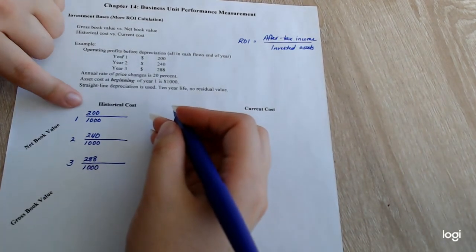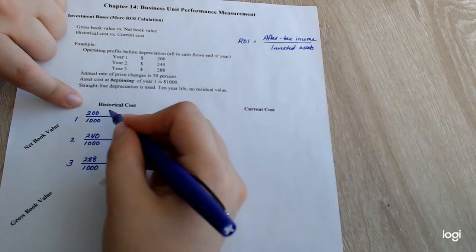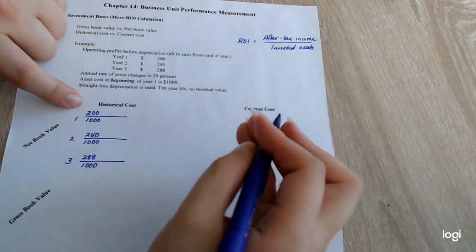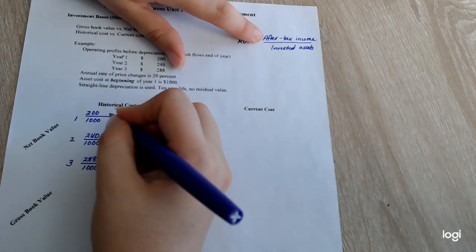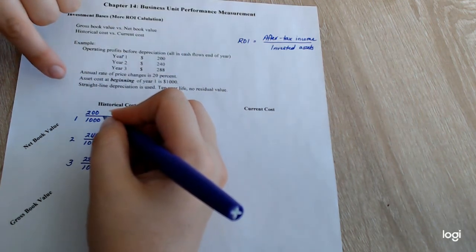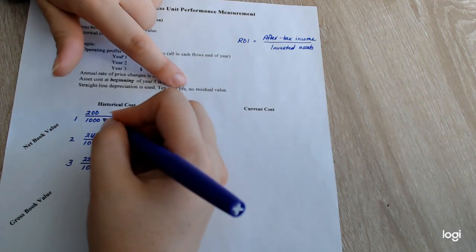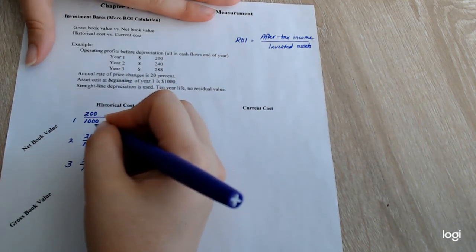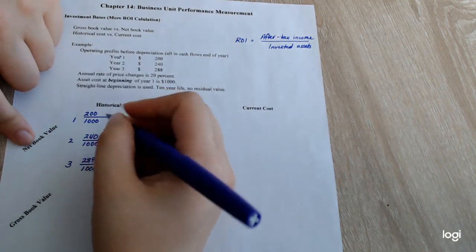All right, next. We have some pieces, but we need to make sure that we don't have to deduct anything out here. Since we are looking for our after-tax income, we need to get rid of any depreciation expense. Straight line depreciation is used, and it's based on a 10-year life. So this $1,000, we're going to be getting rid of it $100 at a time.